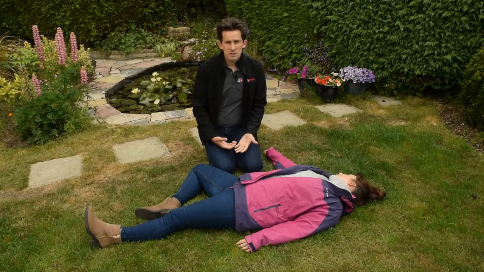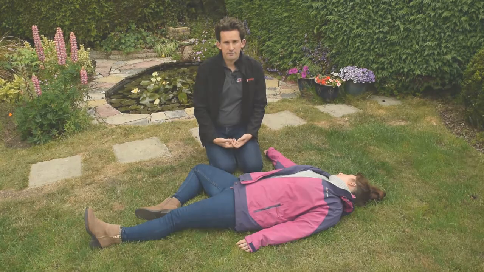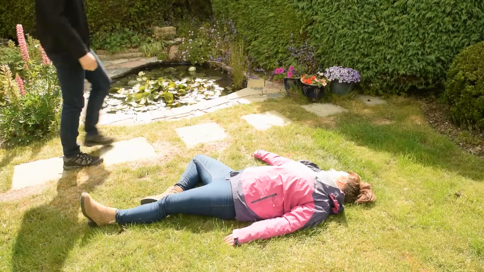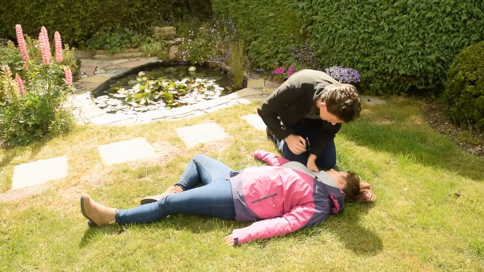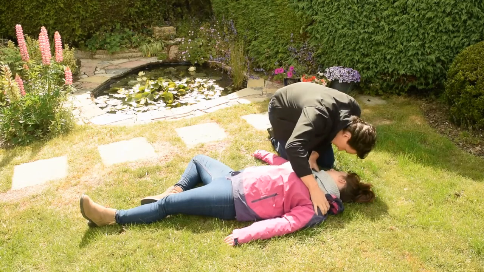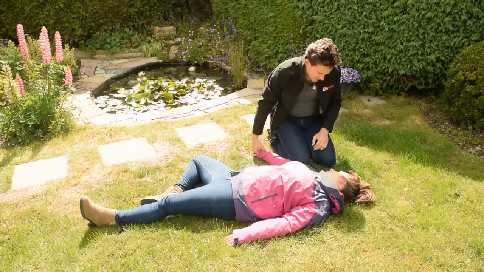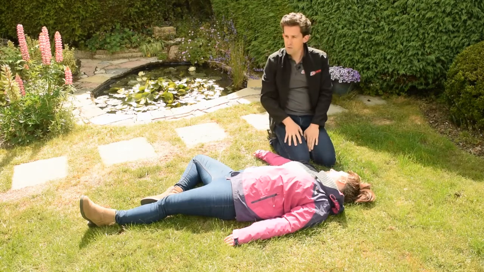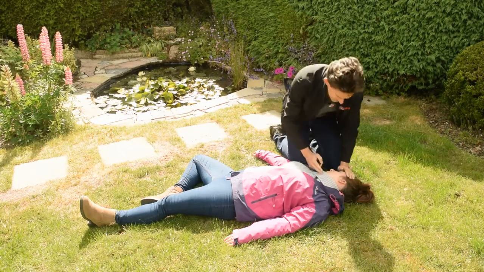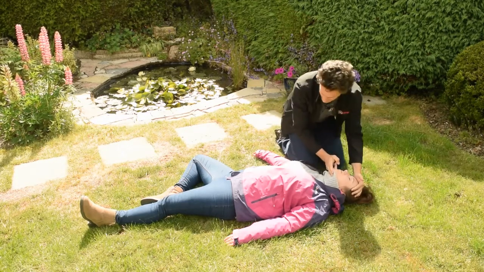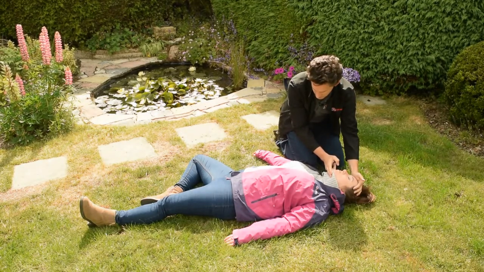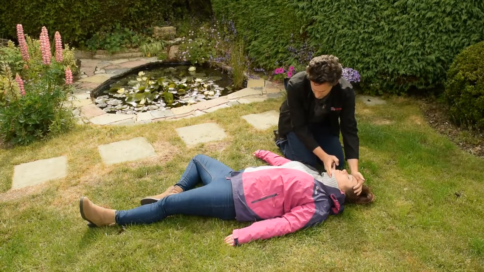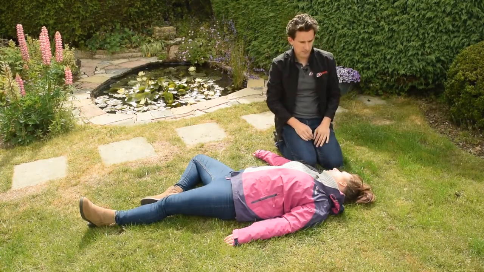I'll now demonstrate to you that in action. So we walk in, we are checking for danger. We can kneel down, we're checking for response, talking to them, shaking the shoulder and asking them to clasp our fingers. We shout for help to try and get some attention, and then we open the airway by placing the palm of the hand on the forehead, 2 fingers underneath the chin and tipping the head back, while watching for breathing by watching the chest move up and down.